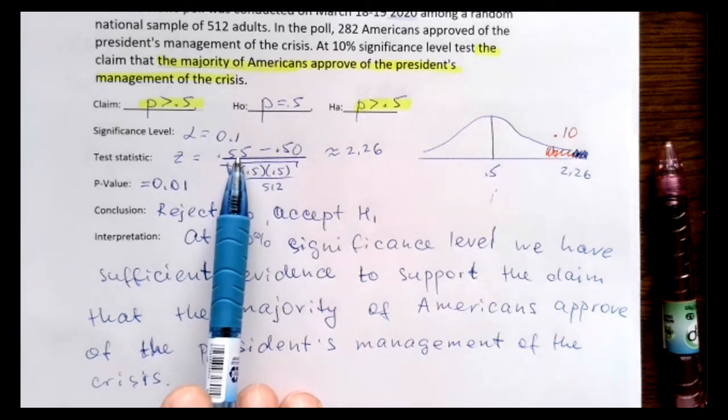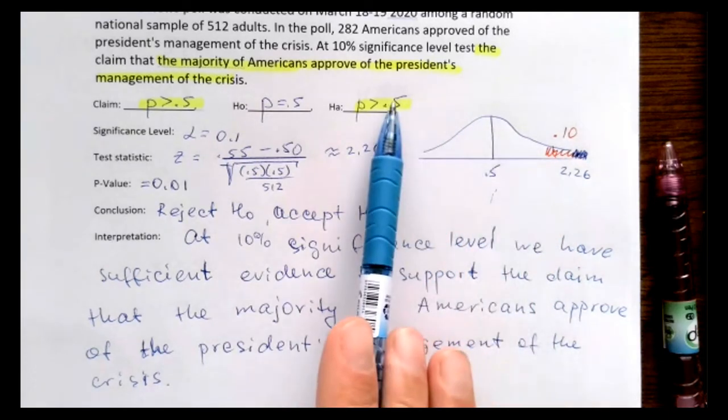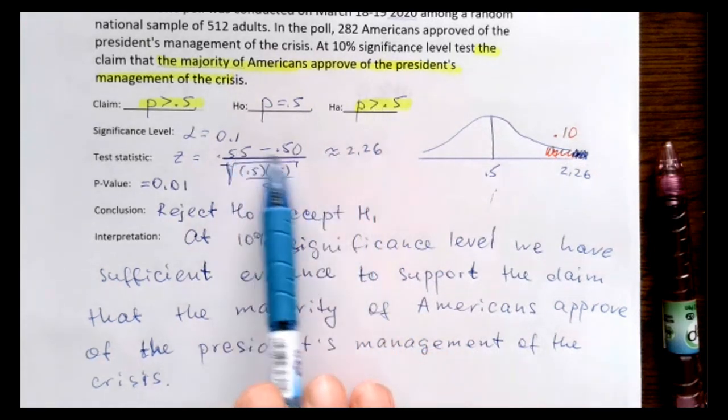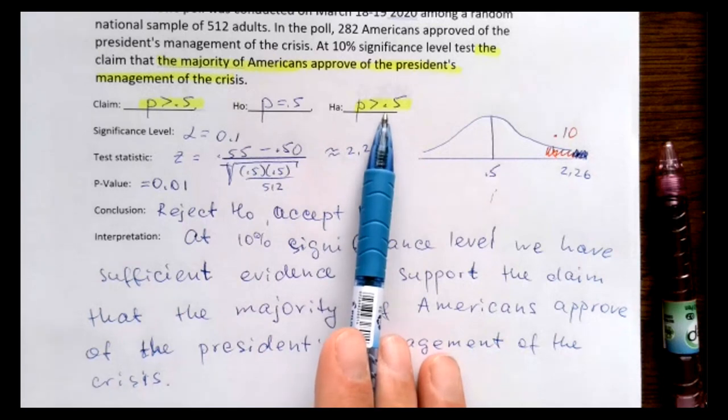That's what we got, okay? An unusual result. And if the result is unusual, and it's on the right side, in this case, we have a right tail test, and our test statistic fell on the right side, and it is unusual. That supports the alternative hypothesis.